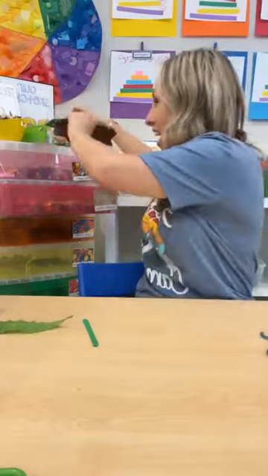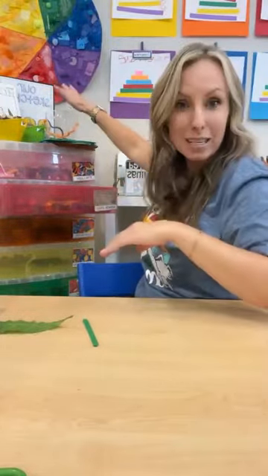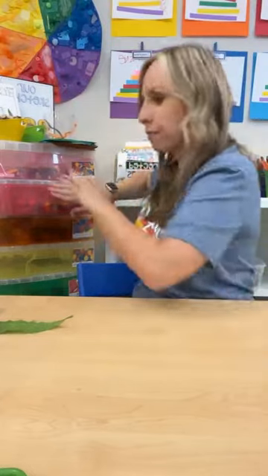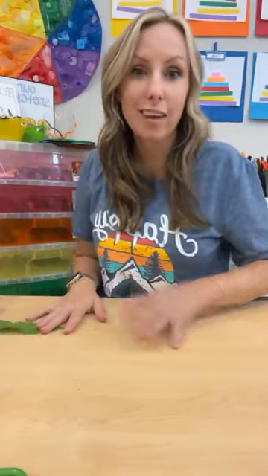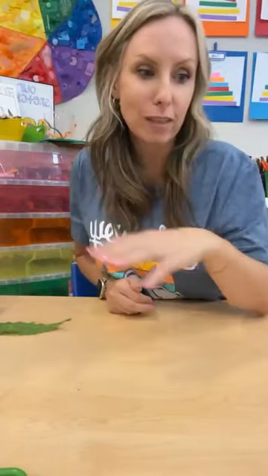And again, it's not a lot of extra things, just a little bit. It doesn't have to be a giant full thing of bugs. Less is more sometimes in preschool. And then I would also have those STEM cards in my block center with kind of the same props.